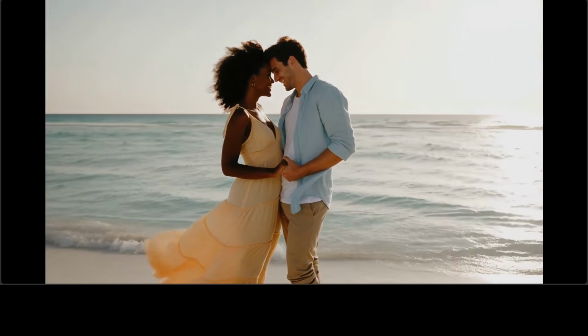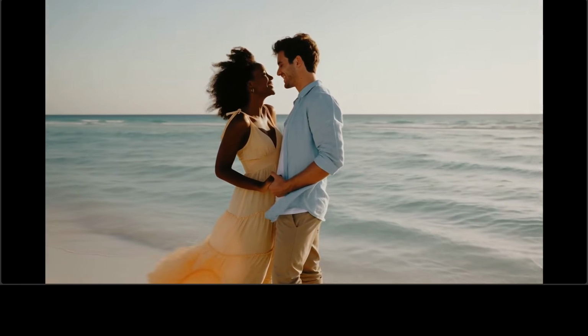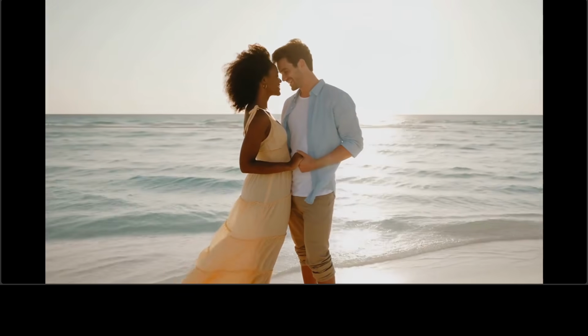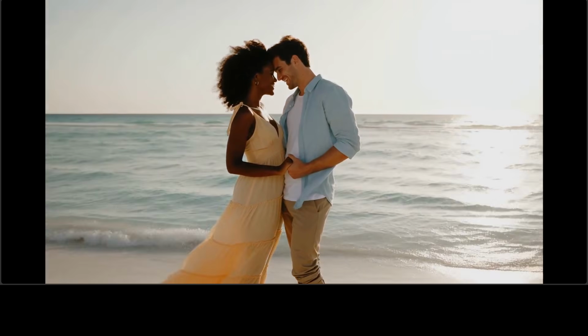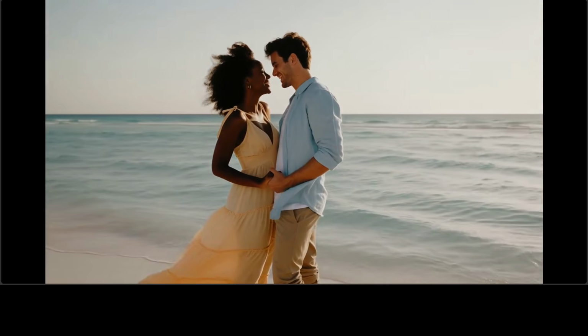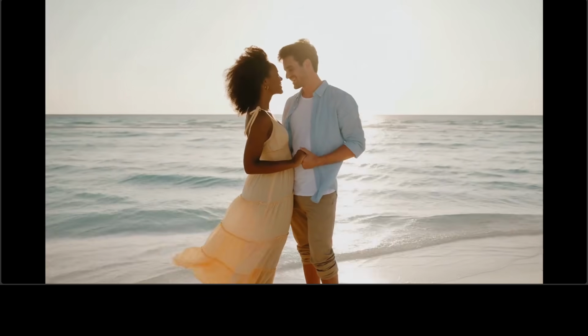At times it looks a bit plasticky, especially when water kisses that sand, but other than that, I think it is okay. Commercially usable, what do you think? If there is any video producer, let me know.